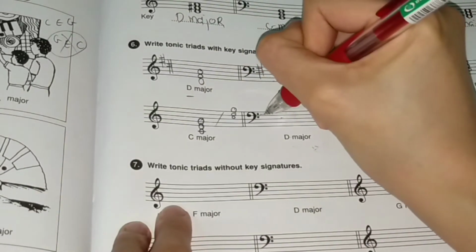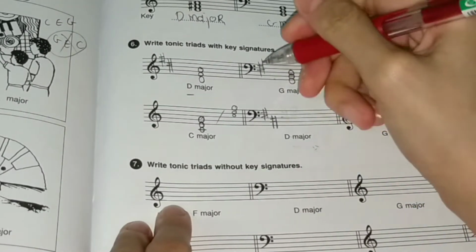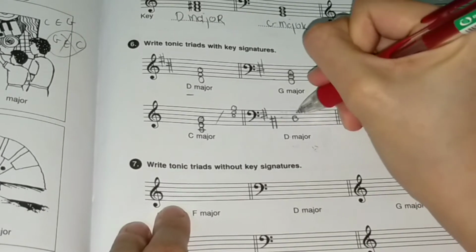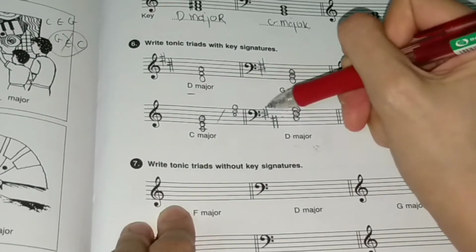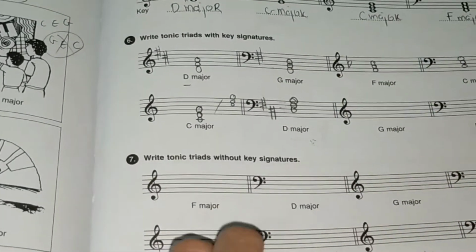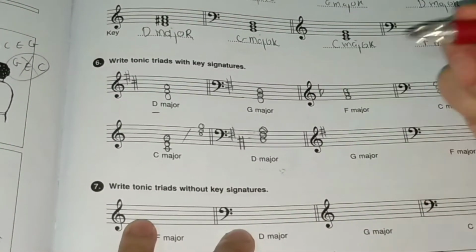And D major we have F sharp, we have C sharp. Of course you have to write accordingly to the place. D major first note of course will be D, F sharp, A, and you don't need to write any more sharp because it's already in front. And remember, the key signature place is always fixed. F major also here.